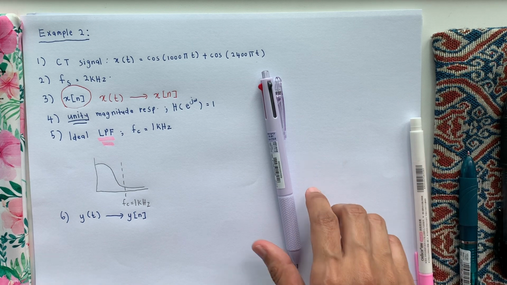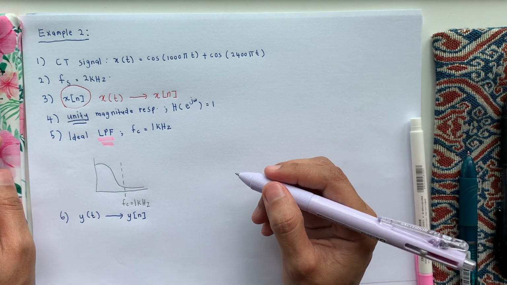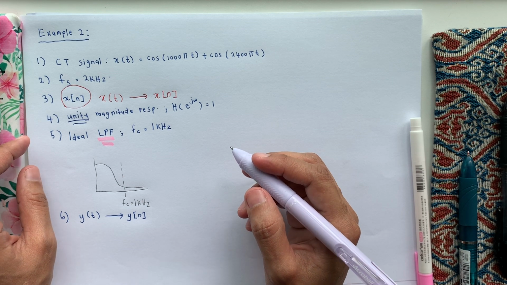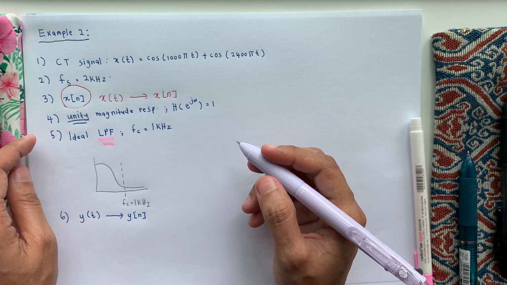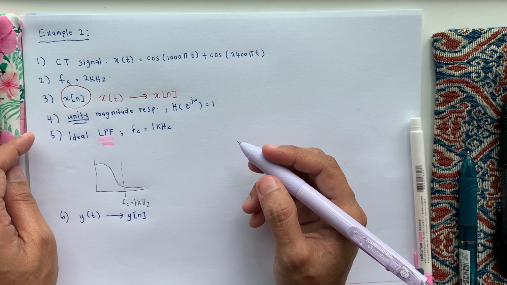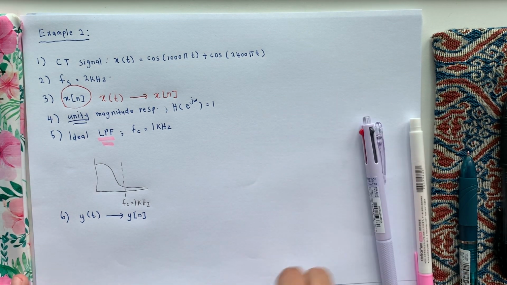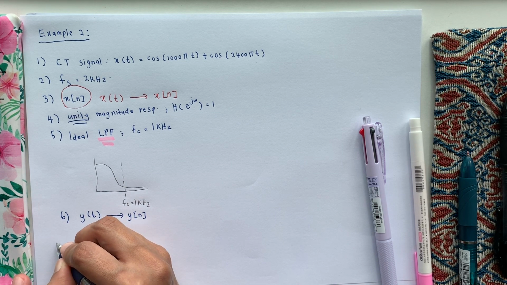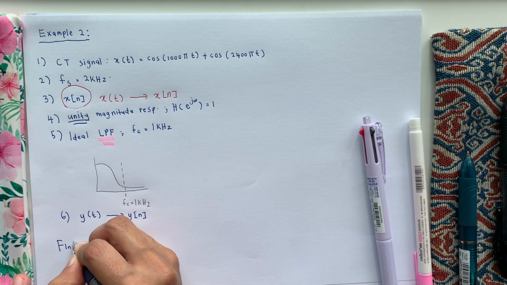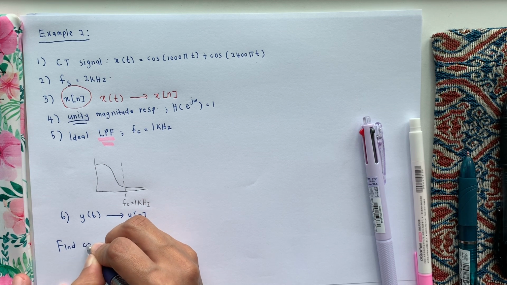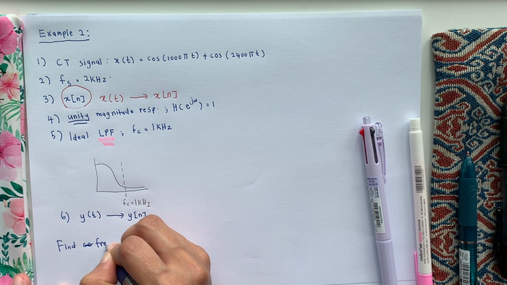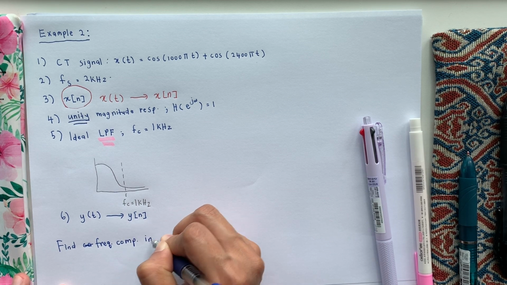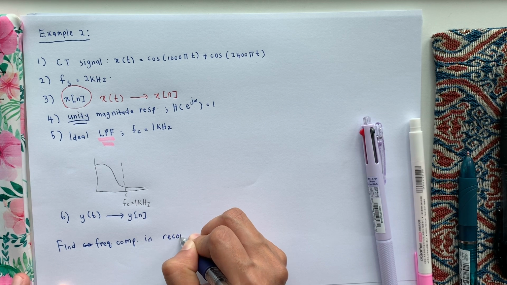Alright, so when you get the question: what are the frequency components present in the reconstructed signal Yt? The question asks you to find the frequency components in the reconstructed signal Yt.